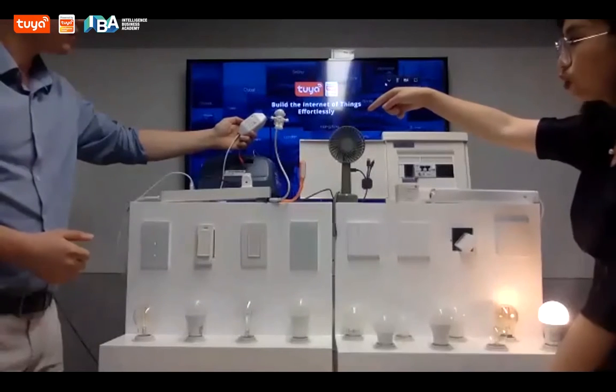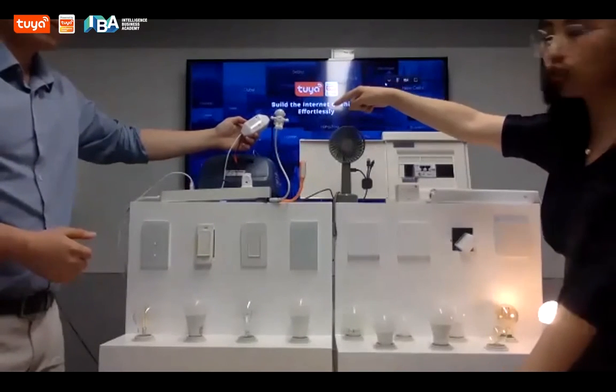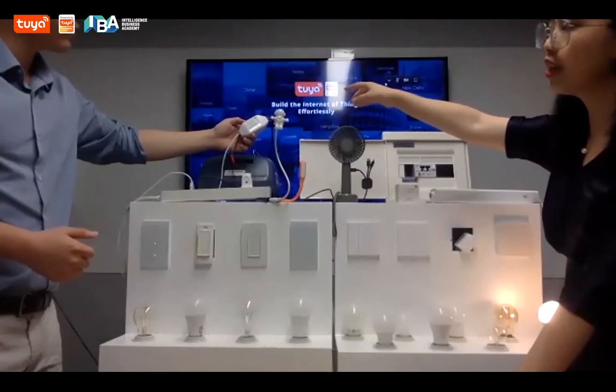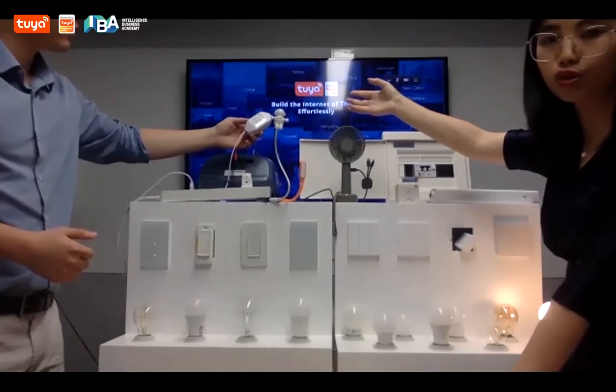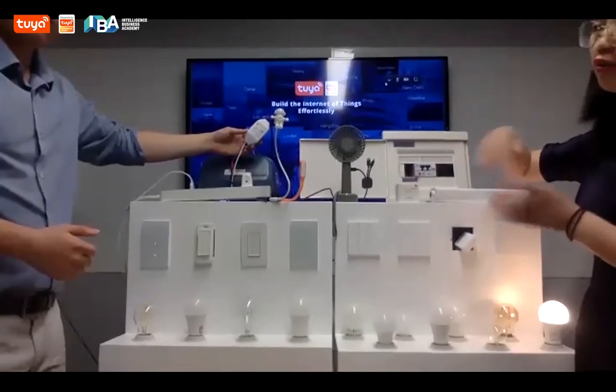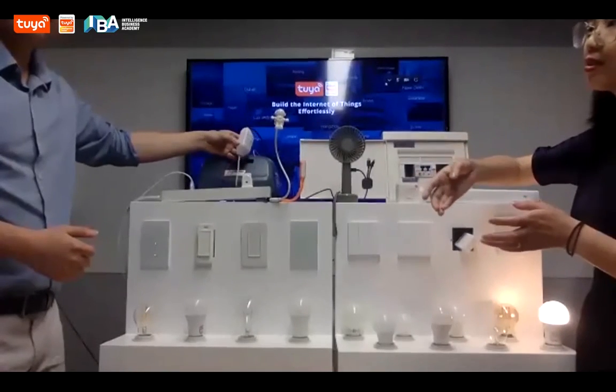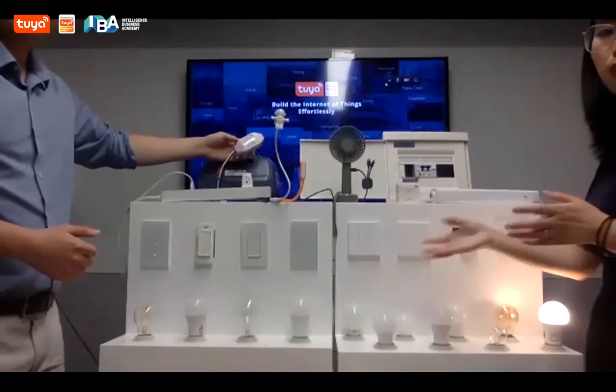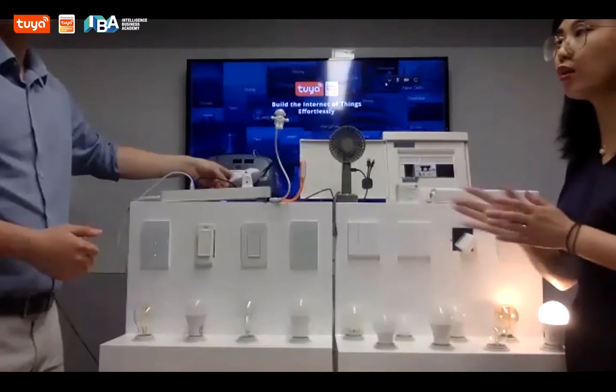This is a controller, and it's also connected with a door sensor. The door sensor can help us check in real time whether the garage is open or closed. If you forget to close it, it will push a message to your phone to close it.